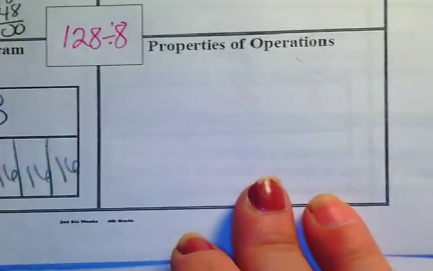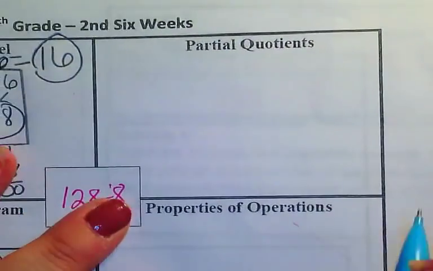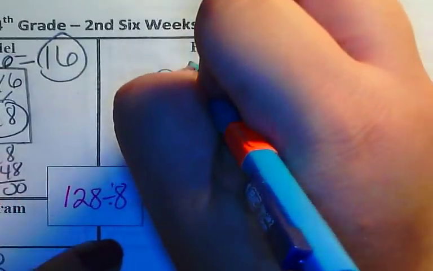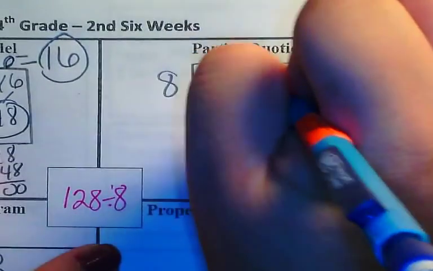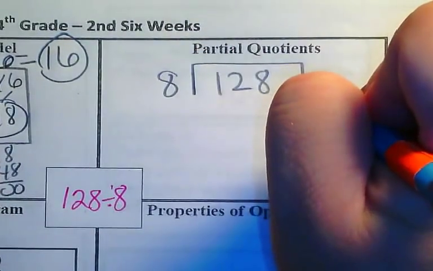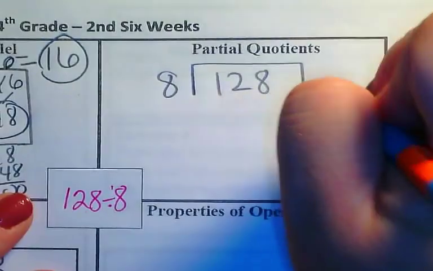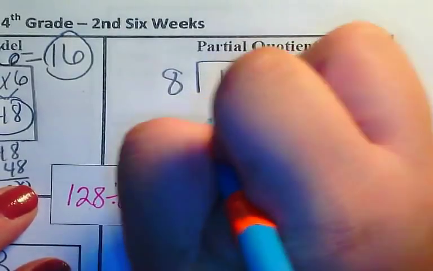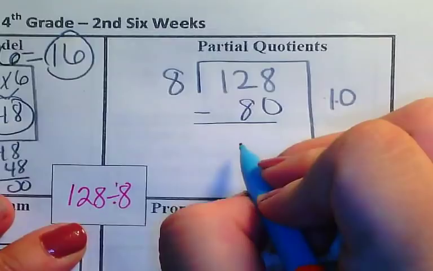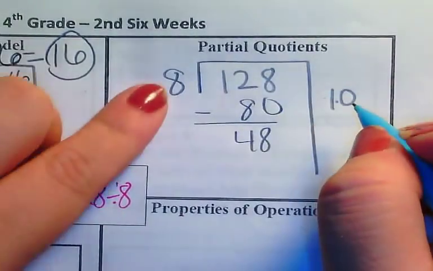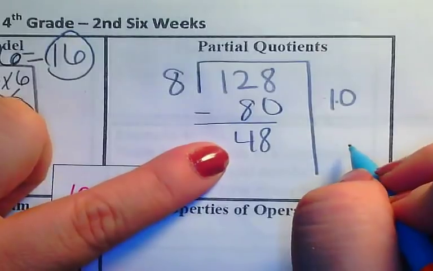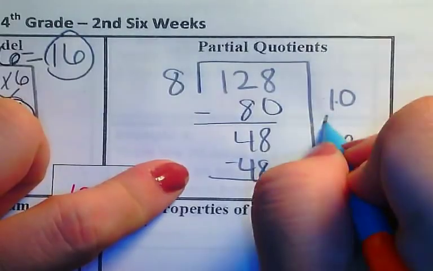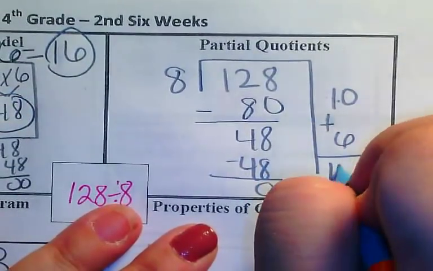Okay, here we go. Partial quotients. What goes on the outside? You put an 8 on the outside and the 128 on the inside. Okay, what did we say goes in first? 10, which gives you 80. We subtracted and it gave us 48, and then we said how many groups of 8 go into 48? We said 6. And together we have 16. Awesome blossom.